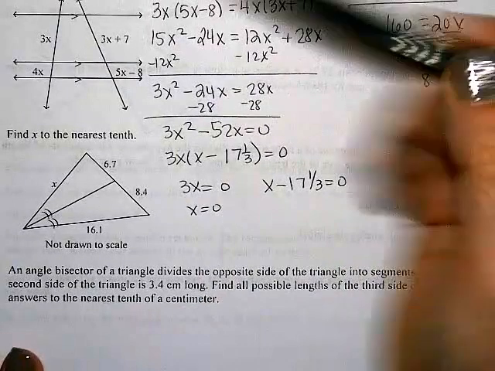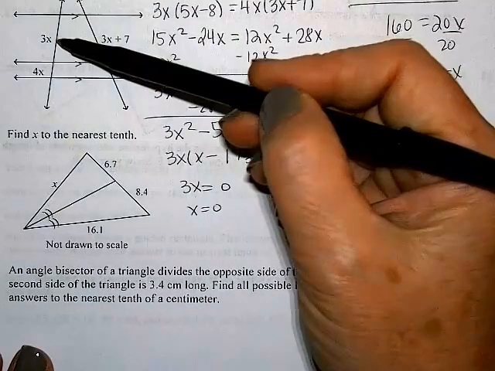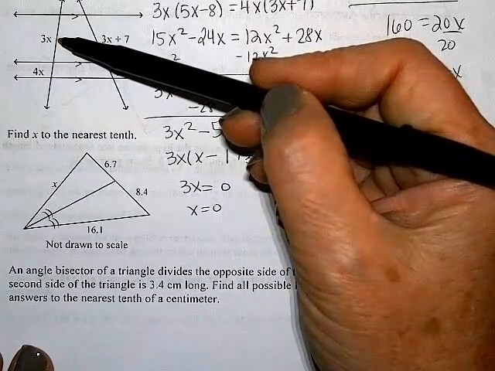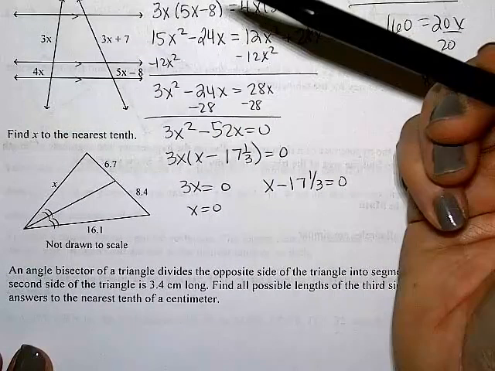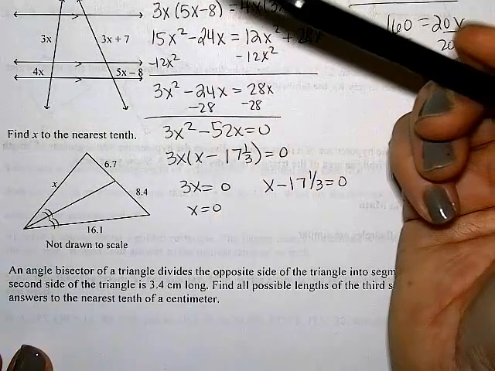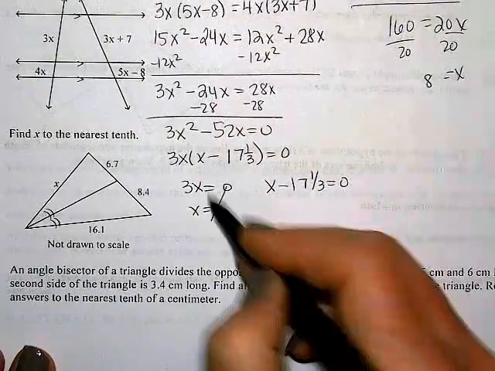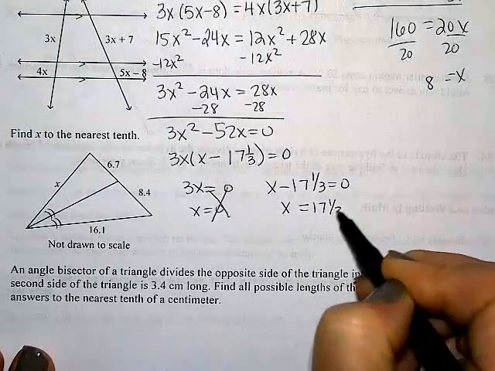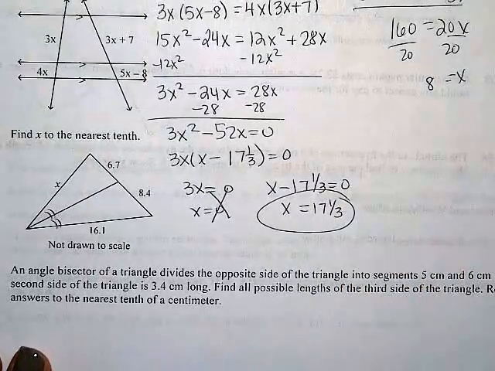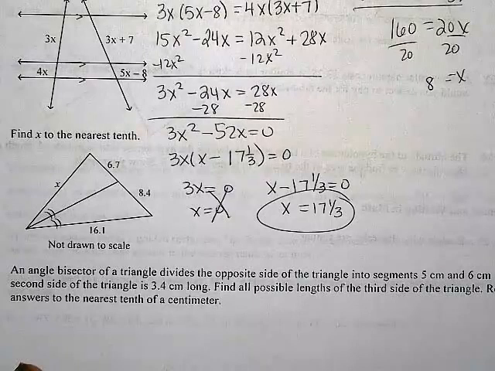If X is 0, do these have any length? No. Or if X were negative, would it make sense? No. So you could throw that one out. That one's not going to work. But here, if you solve, you get X equals 17 and a third. Does that make sense? Could it actually be 17 and a third? Yes.